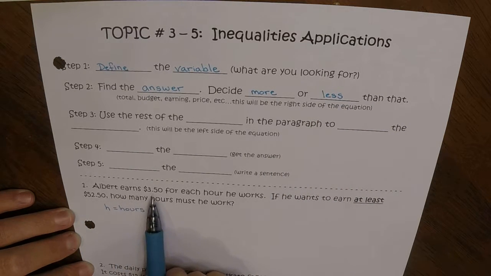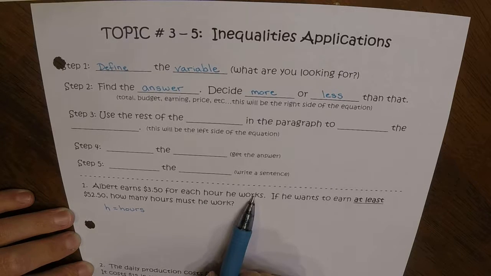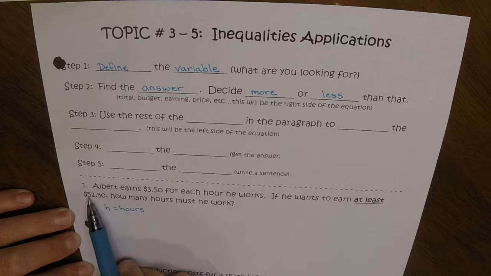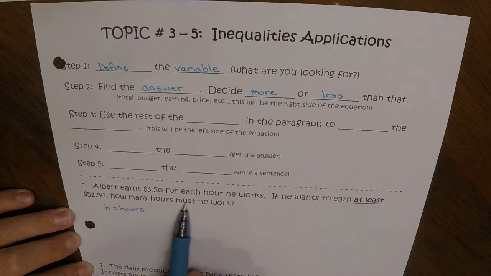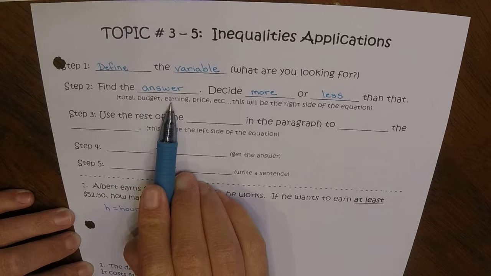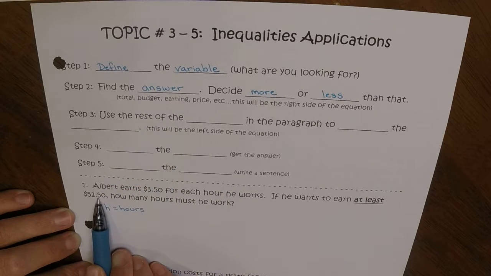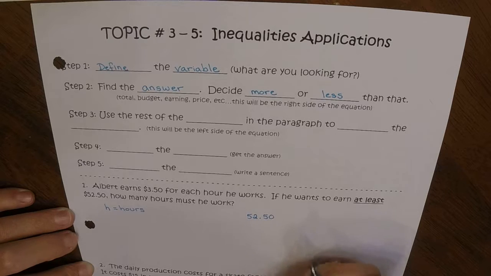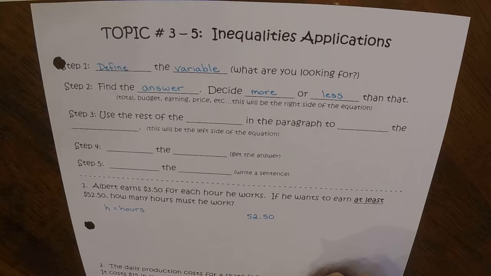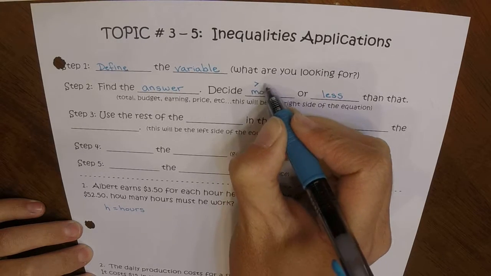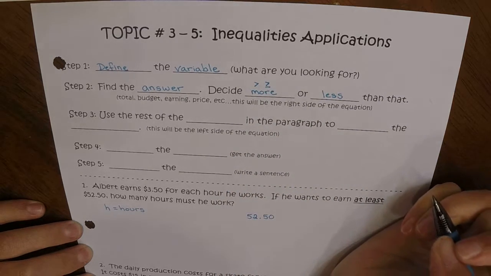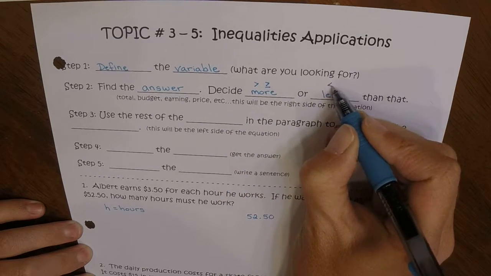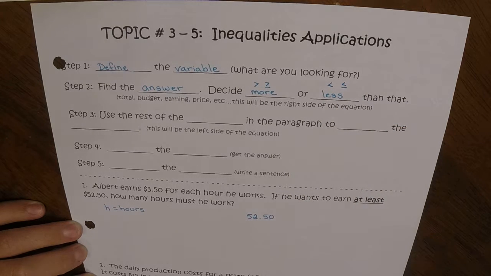So Albert earns $3.50 for each hour that he works. If he wants to earn at least $52.50, how many hours must he work? Well, the total, or the amount he wants to earn, is $52.50. So that's going to be the right side of my equation. So I would put $52.50. And then I need to decide, do I want to be more, which would be greater than or equal to, or do I want to be less than that, less than or less than or equal to?